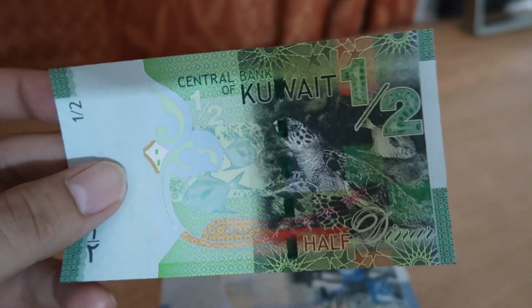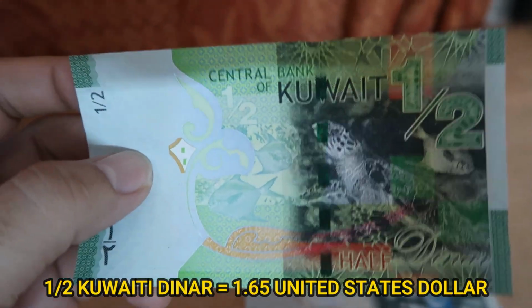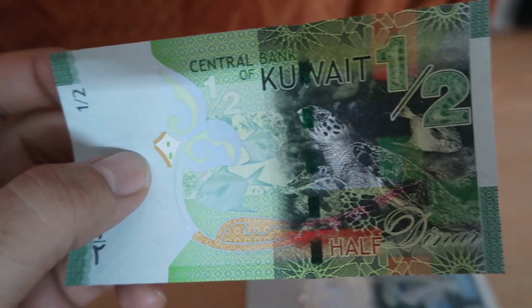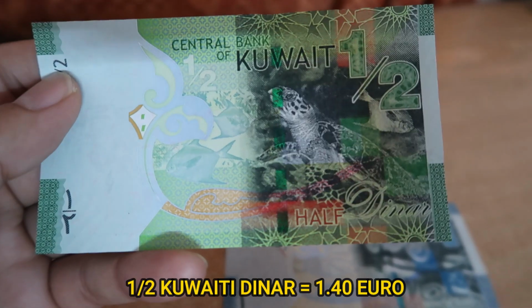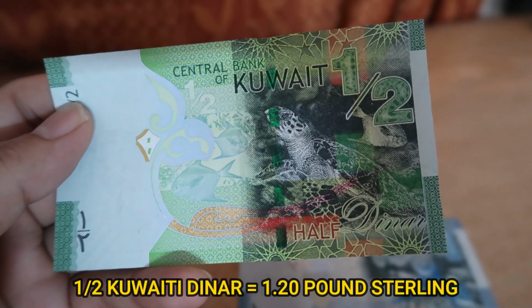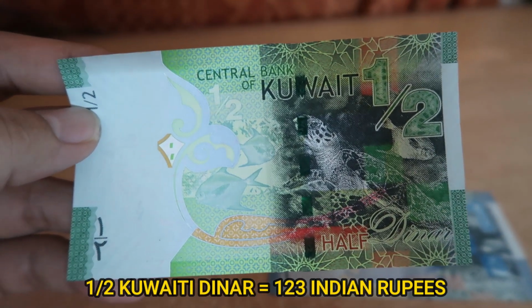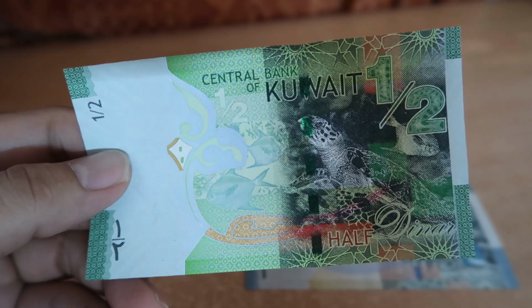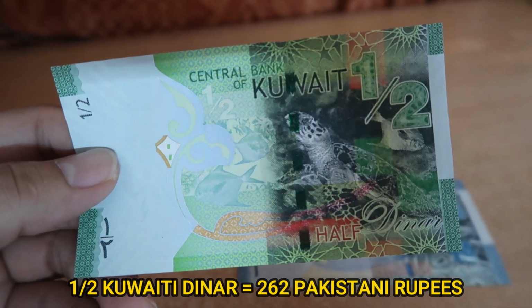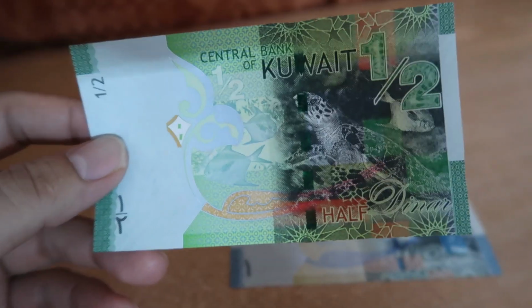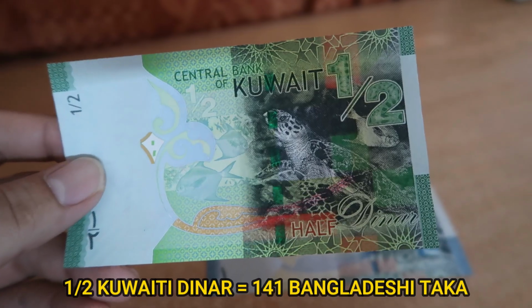So this note's value is around 1.65 US dollars. This note's value is around 1.4 euro, and this is around 1.2 pounds sterling. Value of this note in Indian rupees is approximately 123 Indian rupees. In Pakistani rupees, it's around 262 Pakistani rupees. And in Bangladeshi taka, it's around 141 Bangladeshi taka.